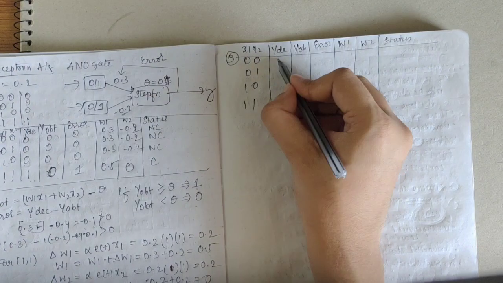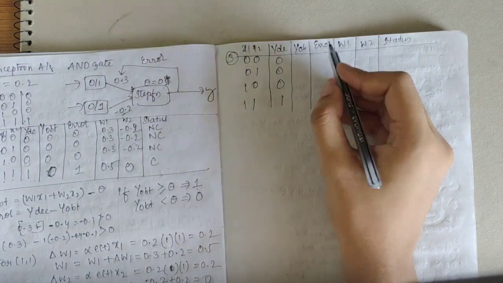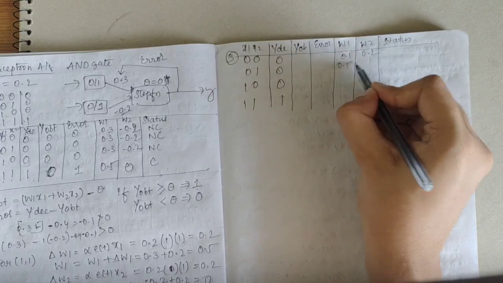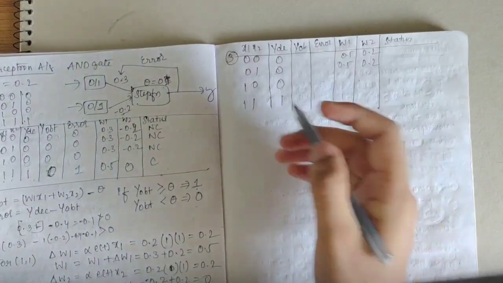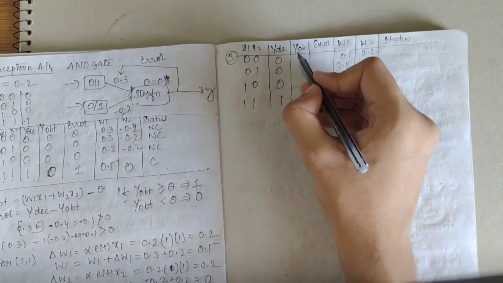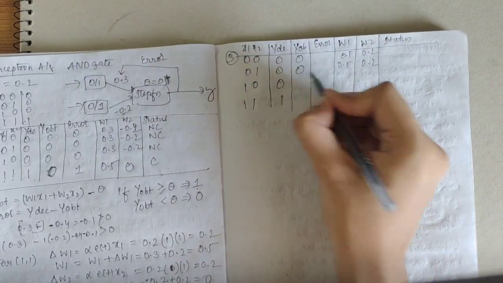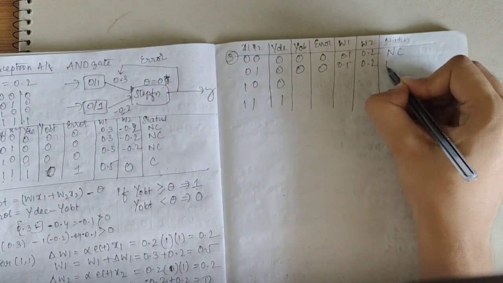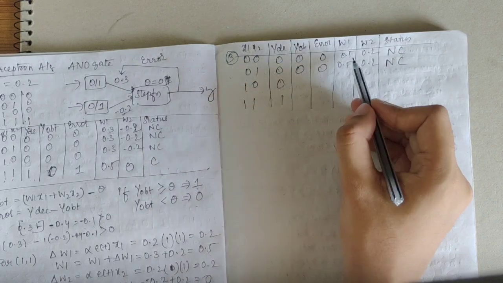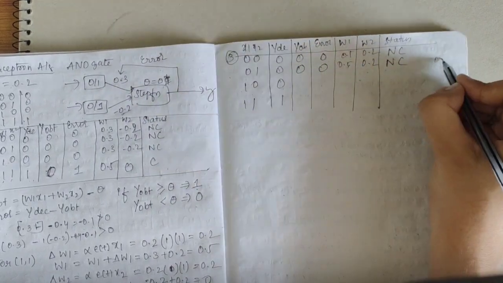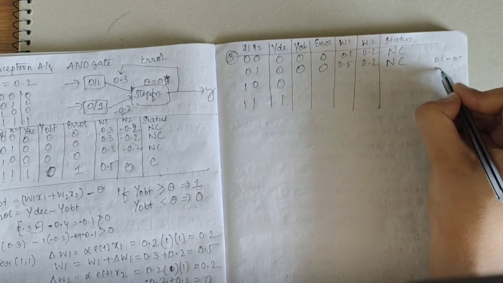So 0, 0, I need to get this. So here weights, I had recently got 0.5 and 0.2, right? So I'll assume that these are the weights. I'll keep on checking. Firstly 0.5 into 0 will be 0 itself. Here also it would be 0, error is 0, no change, no change. Next here I'll check 0.5 into 1 is 0.5, 0.2 into 0 is 0. So 0.5 minus 0.4, I got 0.1.